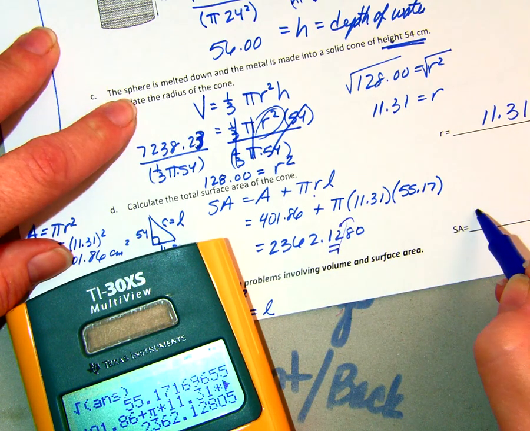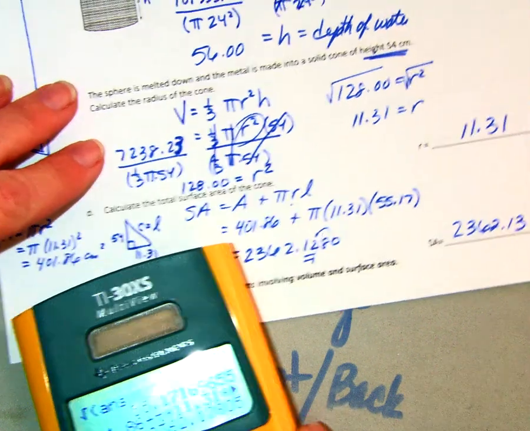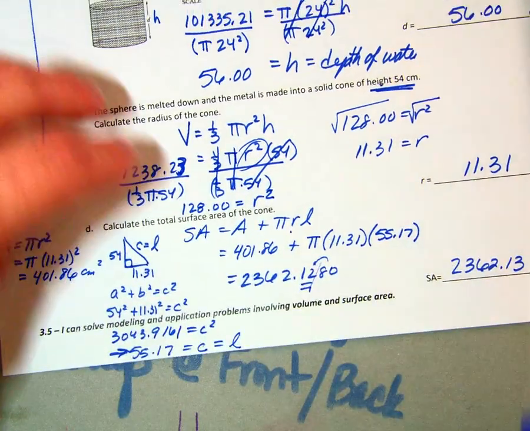And when I round to 2 decimal places, the 8 makes the 2 go up so that I get 2362.13 centimeters squared.